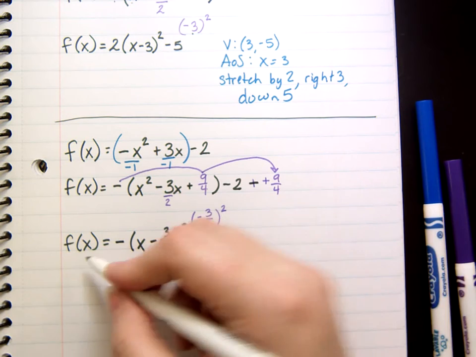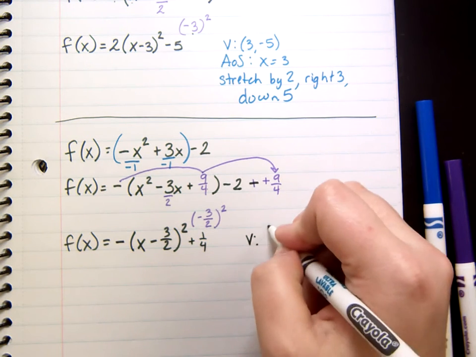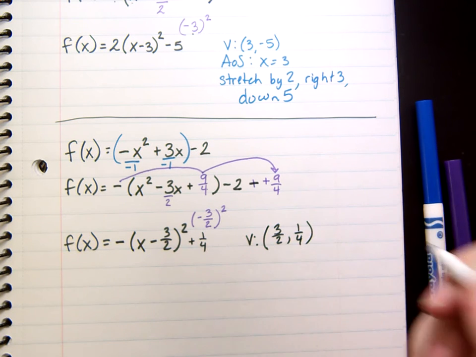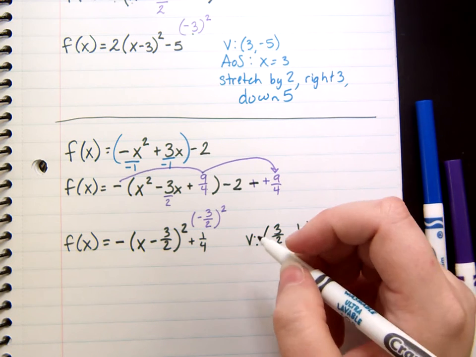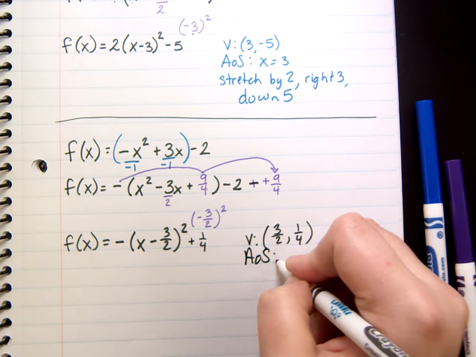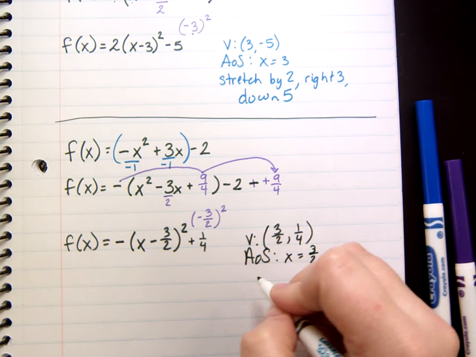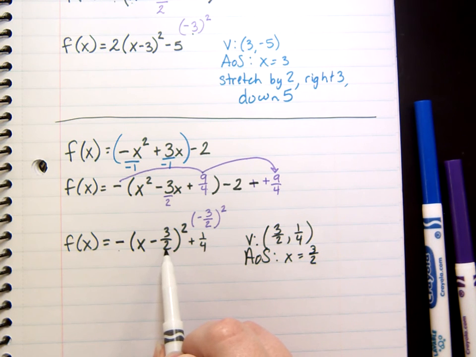So again, you can look at all this and get information. I can tell that the vertex is at positive 3/2, positive 1/4. I can tell that the axis of symmetry is x equals 3/2. I can tell that it's been reflected. It moved right 3/2, up 1/4.